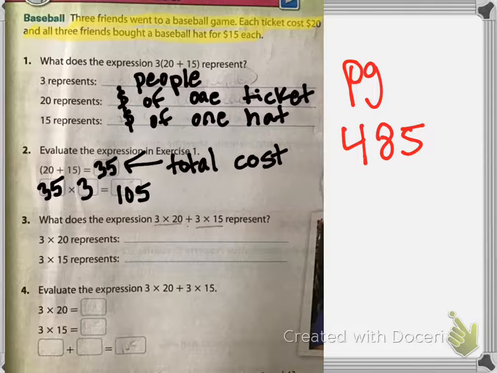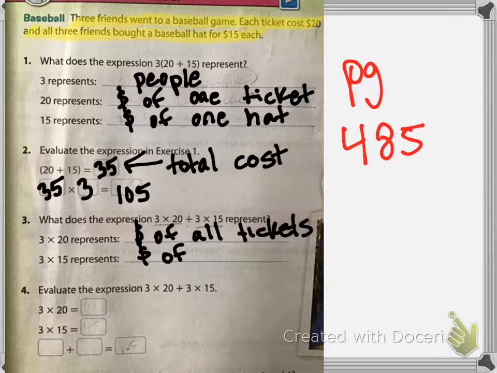Let's look at the second one. What does the expression 3 times 20 plus 3 times 15 represent? What is it saying in human words, Lucy? All the friends buying a ticket, and then all the friends buying a hat. We have 3 times 20. That's 3 times the cost of 1 ticket, so 3 tickets. Then we're adding 3 times 15, 3 times the cost of a baseball hat. So that's how we express them.